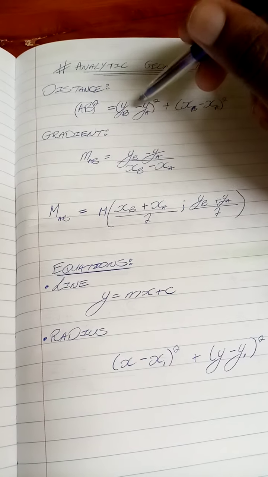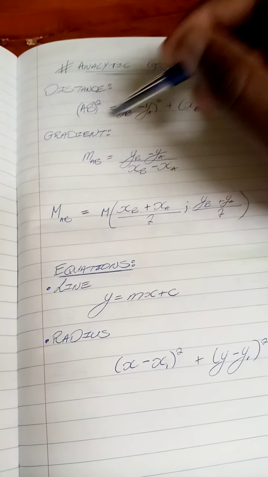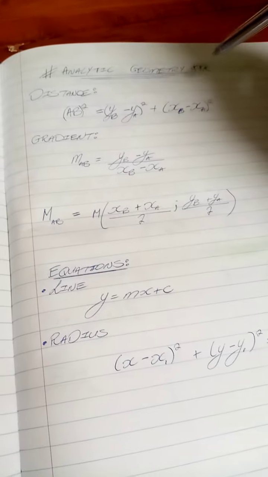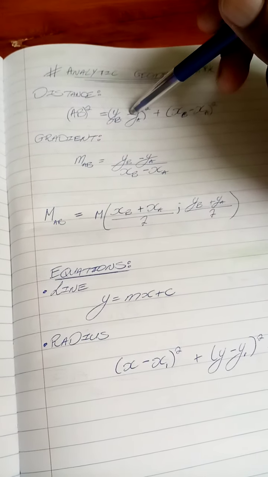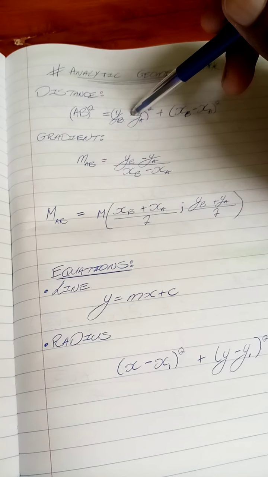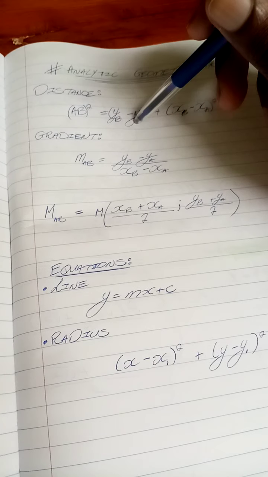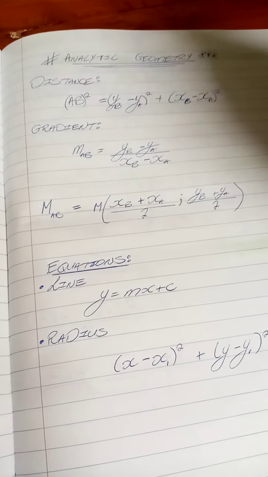As you can tell, within the bracket it is minus, and since we start off with B, we'll start off with B on this side again. One thing that is good to remember is that within the brackets it is a minus sign, whereas outside the brackets it is the plus sign.